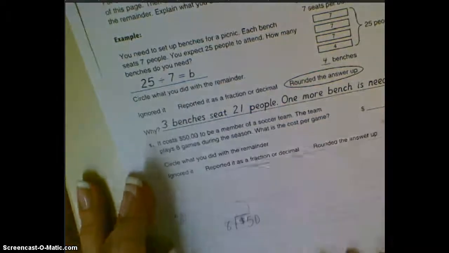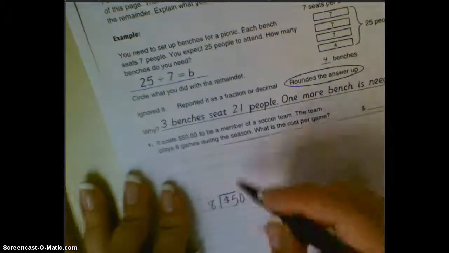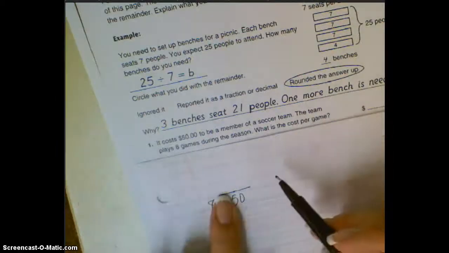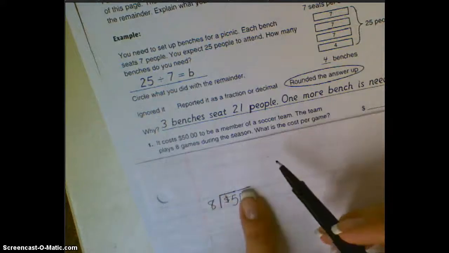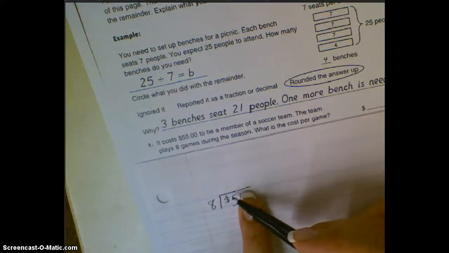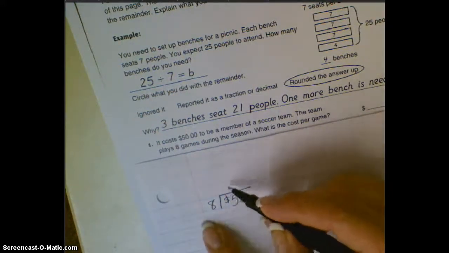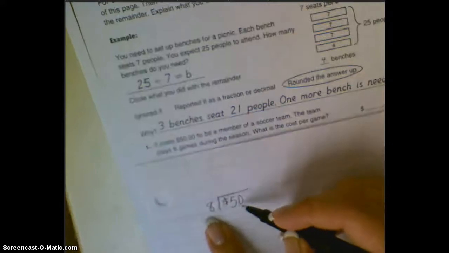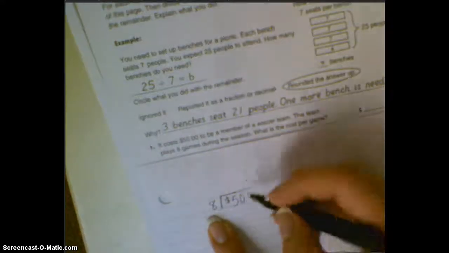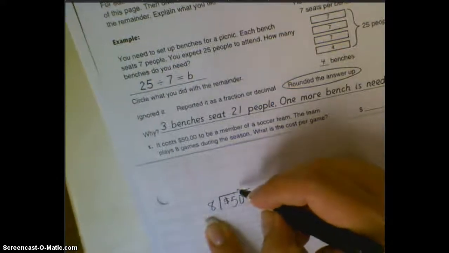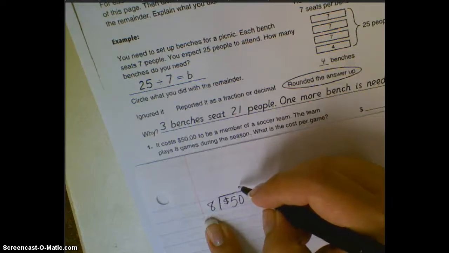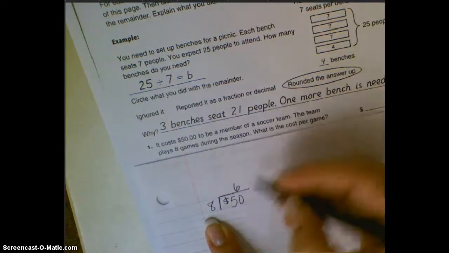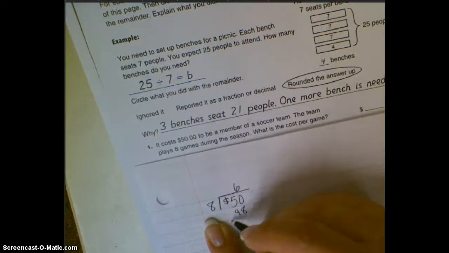I think I'm going to reread it just to make sure. What is the cost per game? So how much does it cost per game? I'm going to ignore the dollar sign, pretend it's not there at the moment. 8 goes into 5? It doesn't at all, so that would be a 0, or I could just go on to the next number. 8 goes into 50. Let's see. 8 times 8 is 64. That's too big. 8 times 7 is 56. Too big. 8 times 6 is 48. That gets me close. And then I subtract, and I get a remainder of 2.